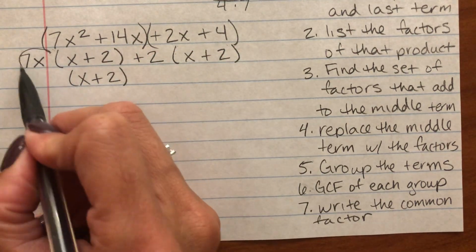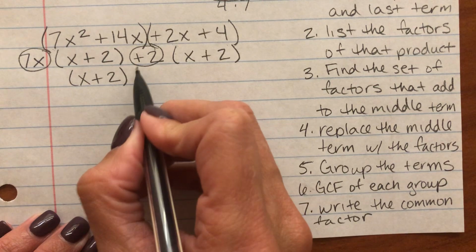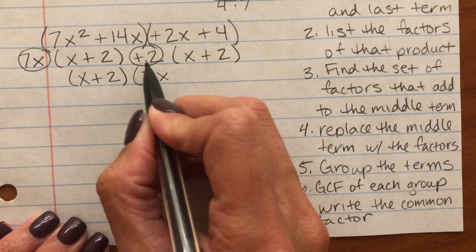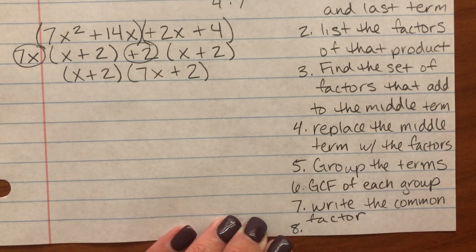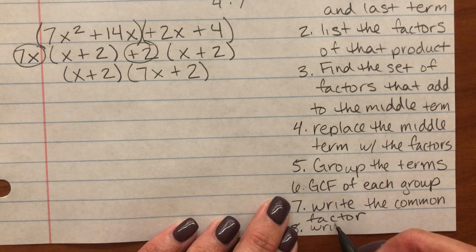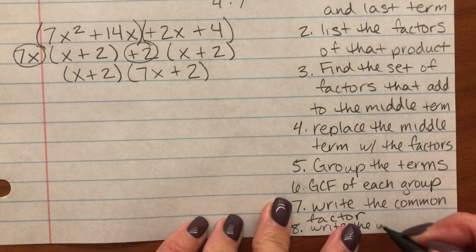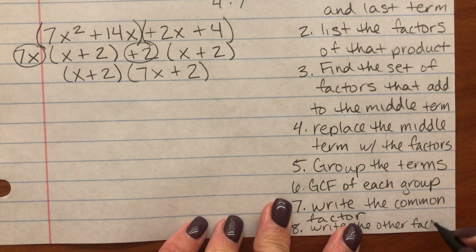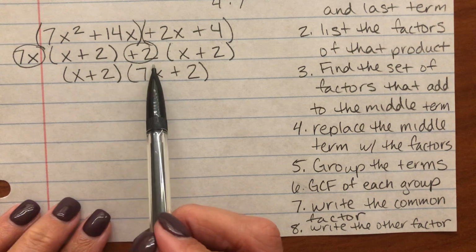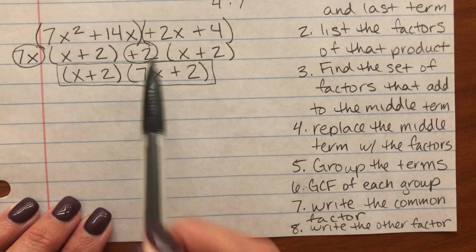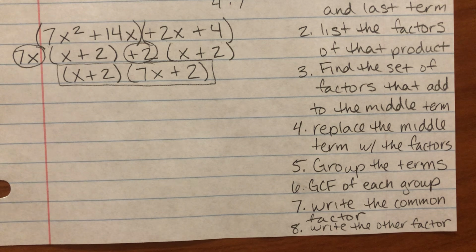And then I'm going to write what's left over. The other factor would be 7x plus 2. So write the common factor and then write the other factor. Okay. So this is your final answer right here. Okay, we're gonna do some more examples. So let's continue with some more examples here.